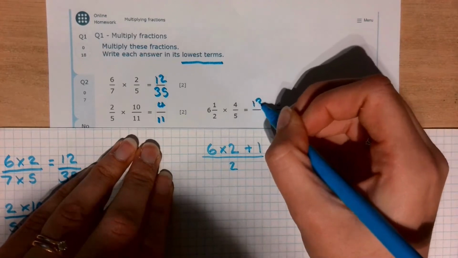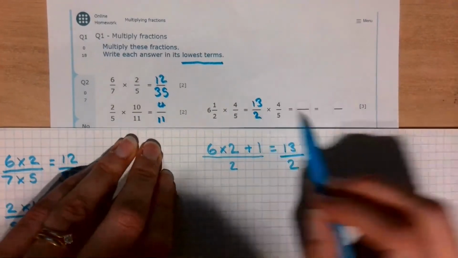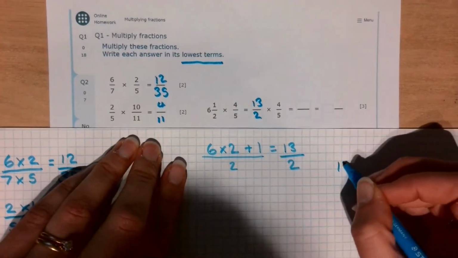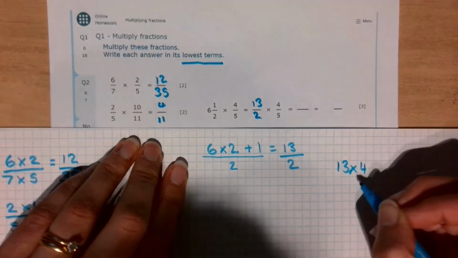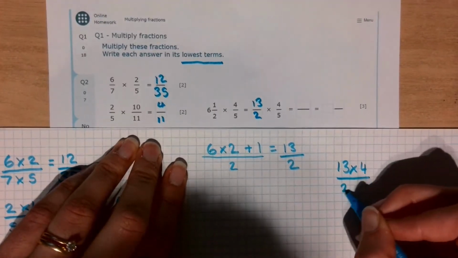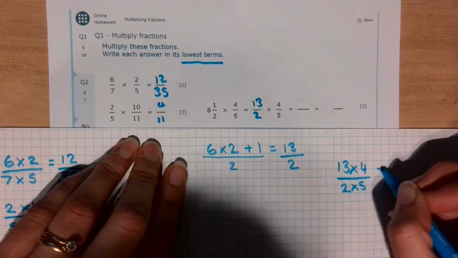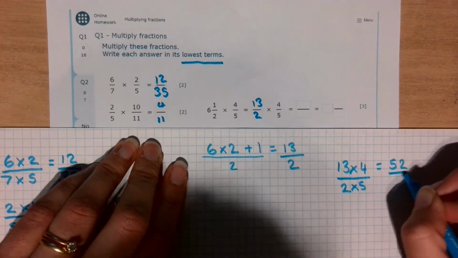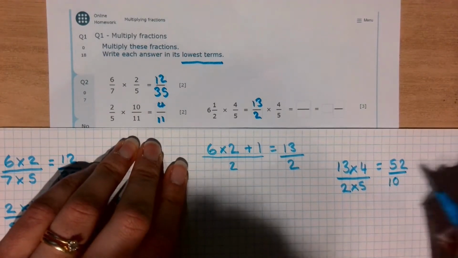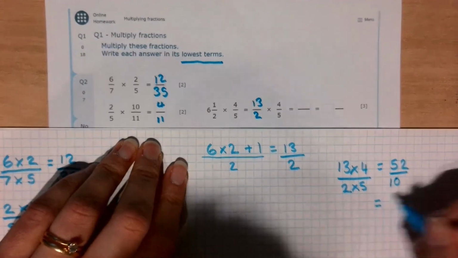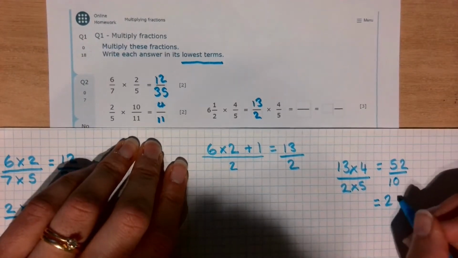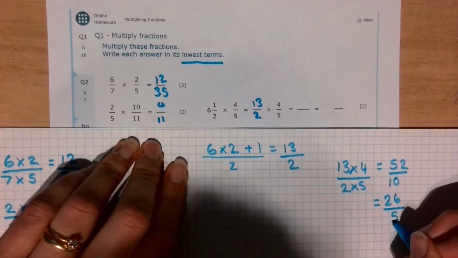13 halves. Now we've got to multiply these, so it will be 13 times 4 over 2 times 5, giving me 52 over 10. We can simplify that by halving both the numerator and the denominator. 26 over 5.